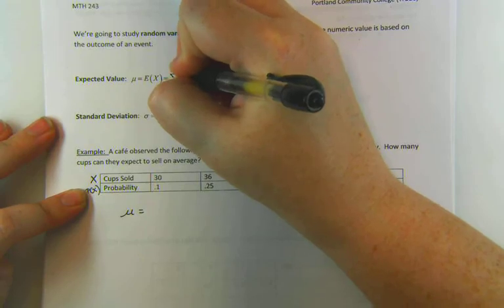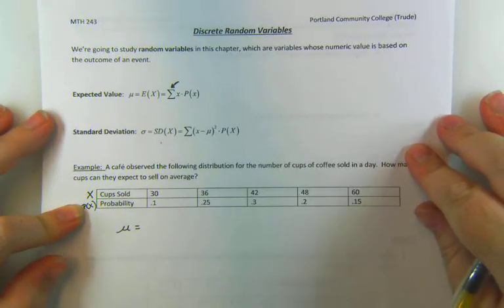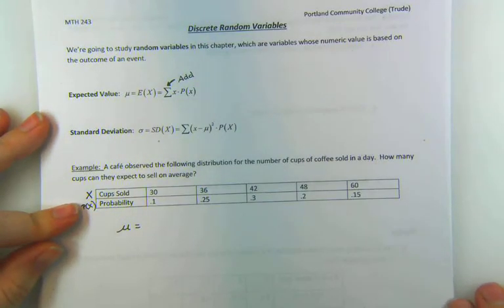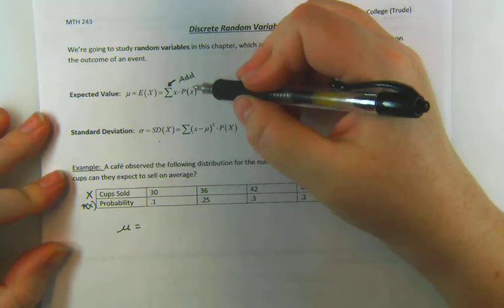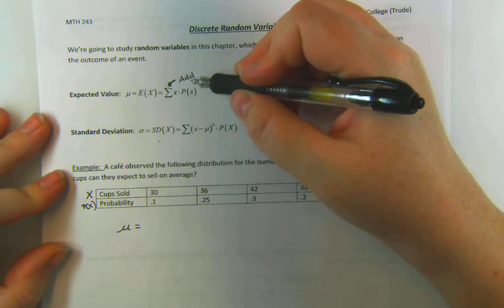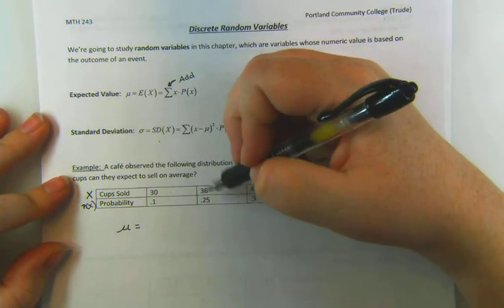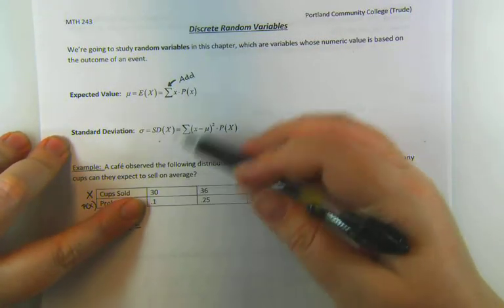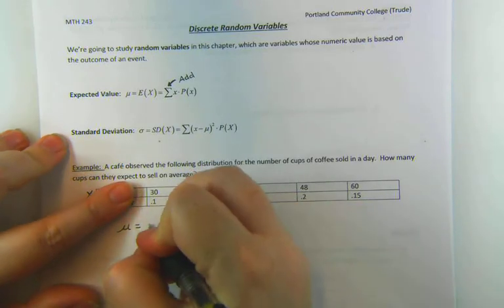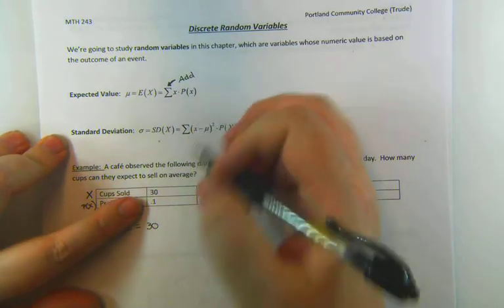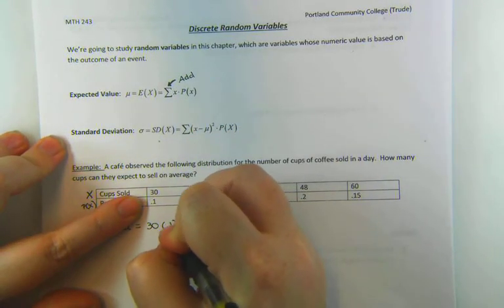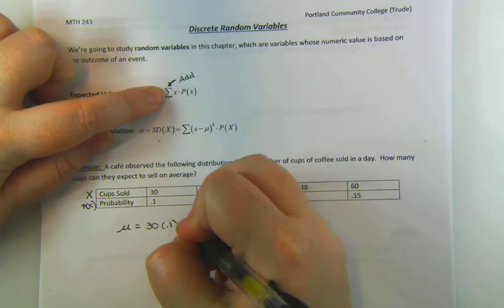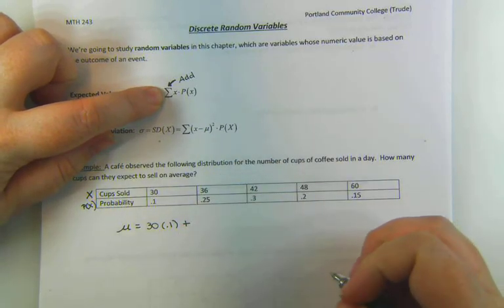And if you remember this symbol here, remember that sigma? That's our summation notation, and that's just telling us to add. So what we're going to do is take these x values times their probabilities and then add on, and then make sure we go to the next scenario. So for this one, where we have 30 with its probability of 0.1, we would take our x value of 30, multiply it by its probability of 0.1, and then to move on to our next scenario, we add.